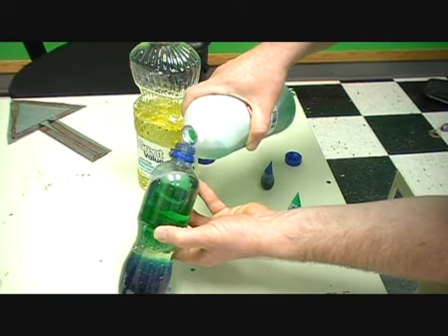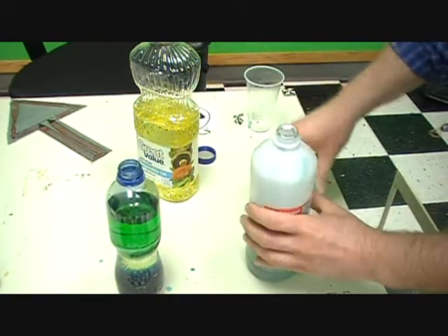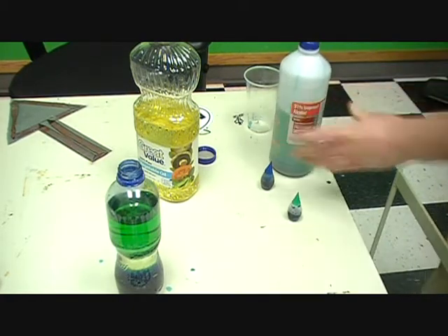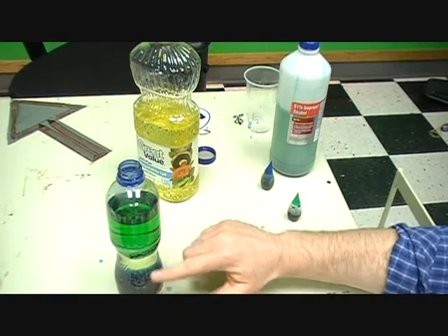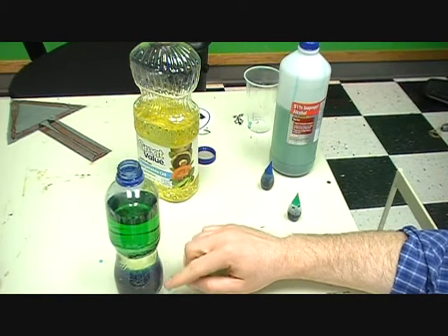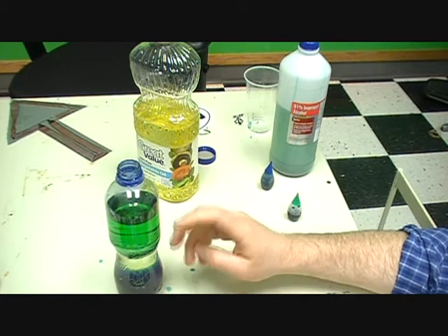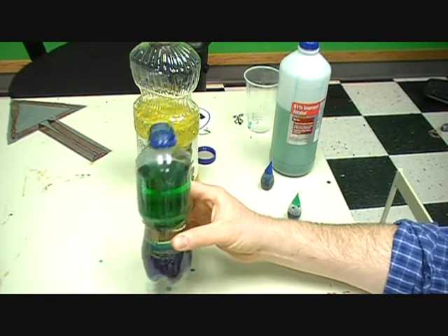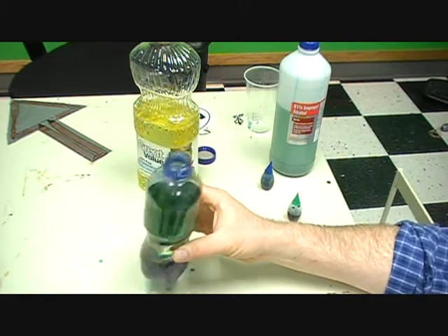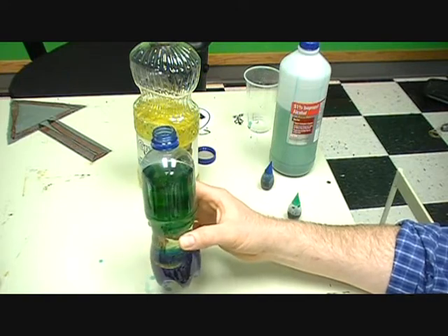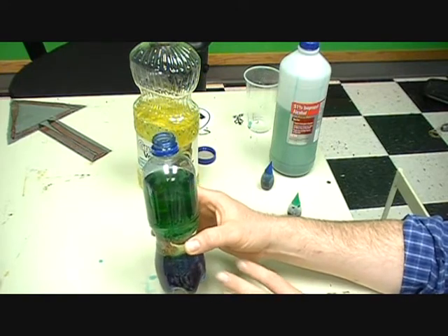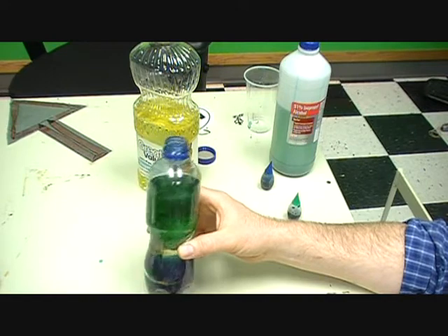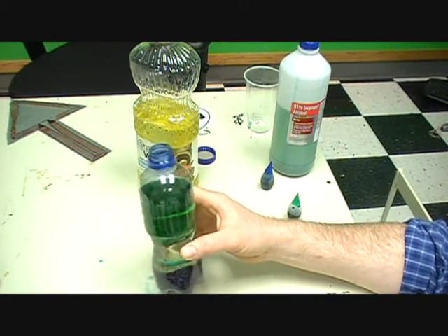Okay. So this is a good example of a density column. Now clearly there is more than just density involved here. The fact that they stay separated has everything to do with the fact that oil doesn't mix with water or rubbing alcohol because of the differences in polarity. But you can show the kids that this is 3 liquids, and all of them have a different density. Water at the bottom is the most dense. Oil in the middle has the density between water and rubbing alcohol, and rubbing alcohol on the top is obviously the least dense. Okay, it's on top.